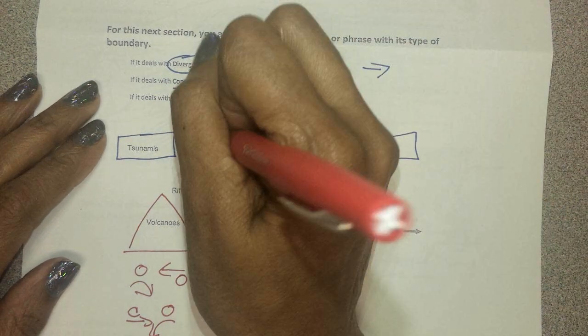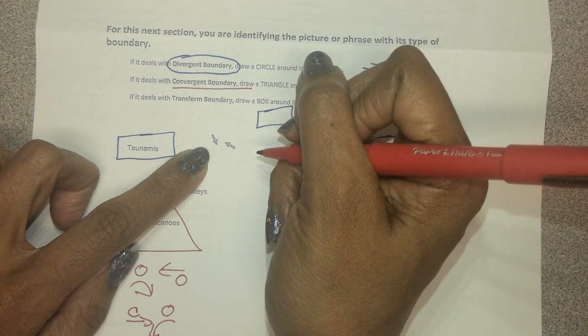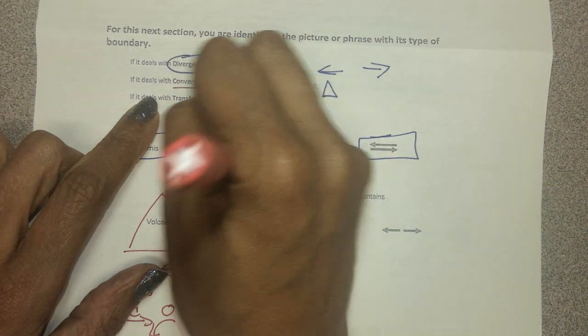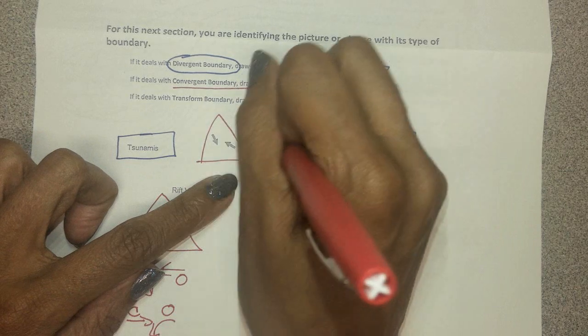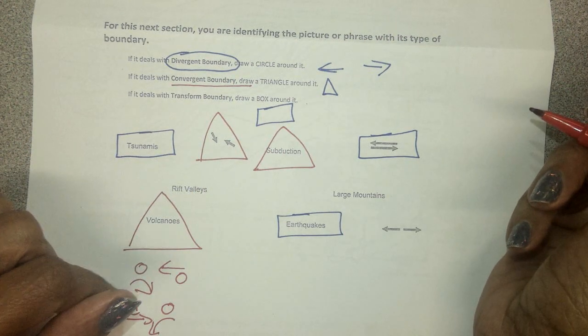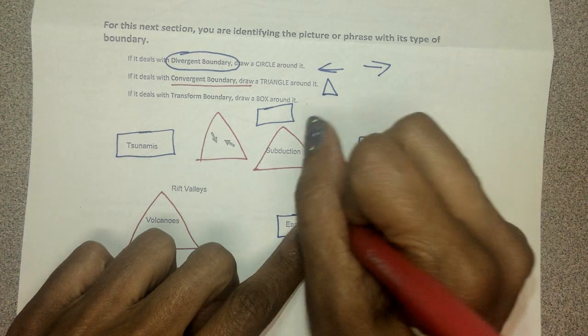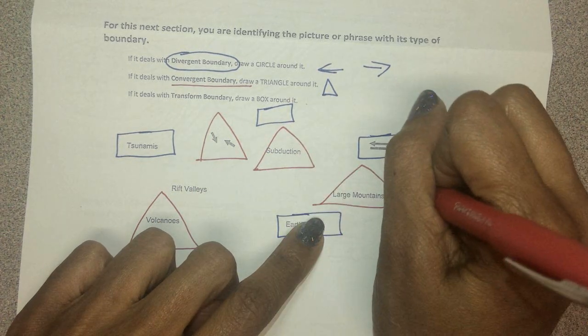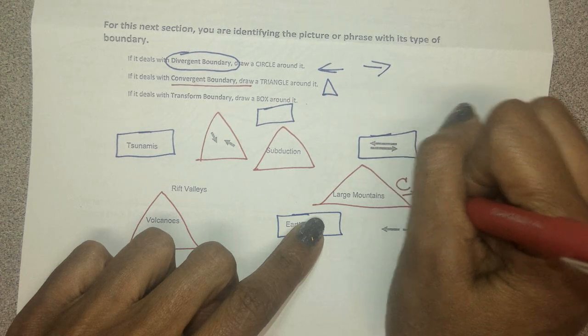All right, these two arrows represent subduction, so that's at a convergent boundary. The word subduction, that's convergent. And then large mountains would also form at a convergent boundary, continent to continent.